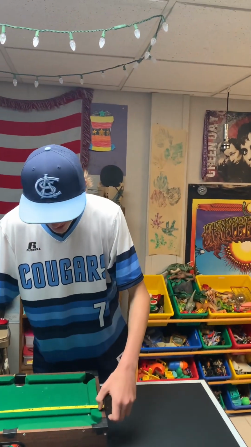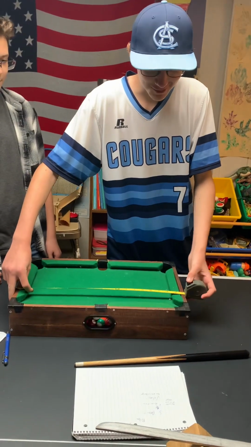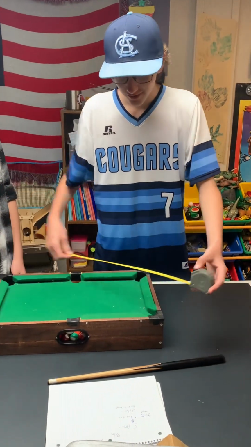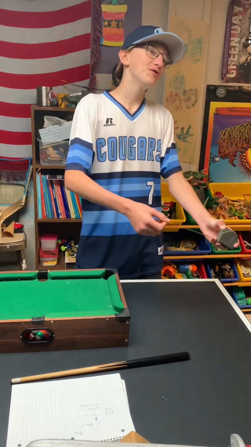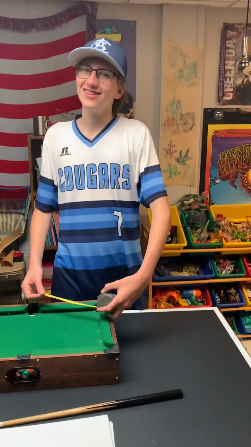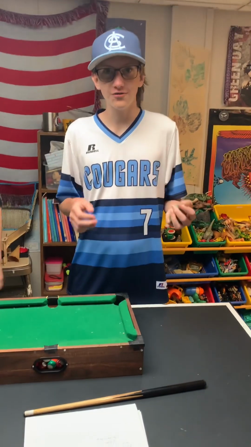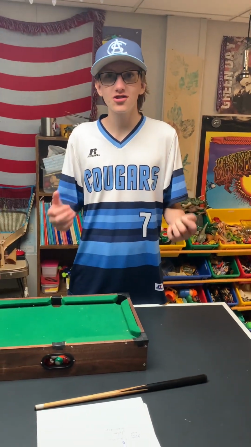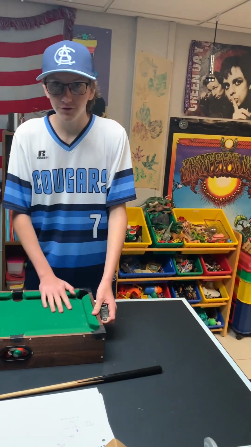And to find the area of the base, it's the length times width. So 20 times 12, which is 240. So 240 plus 256 is 496. That is the surface area of this.